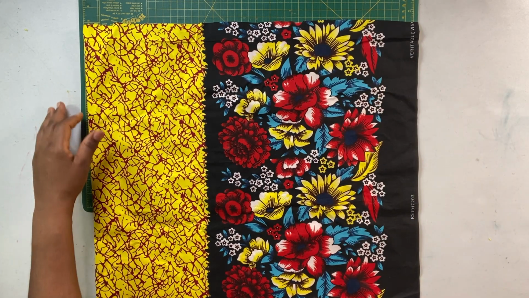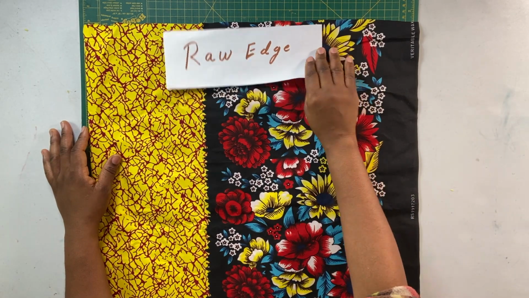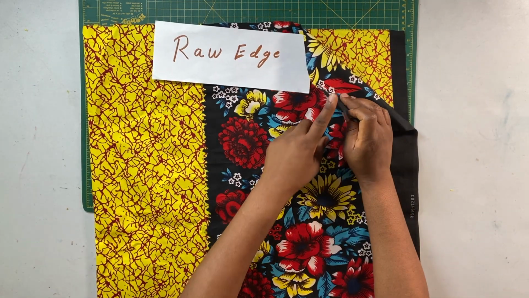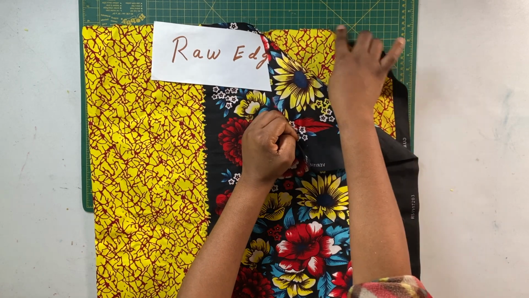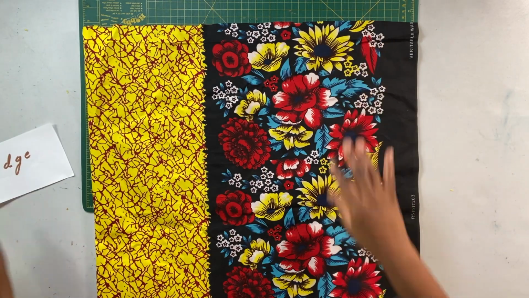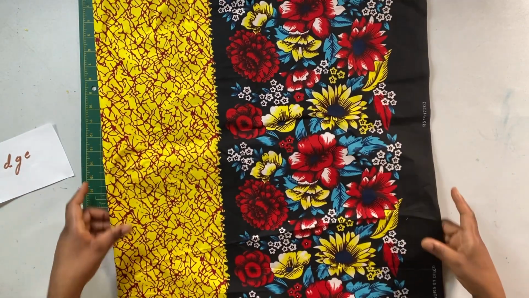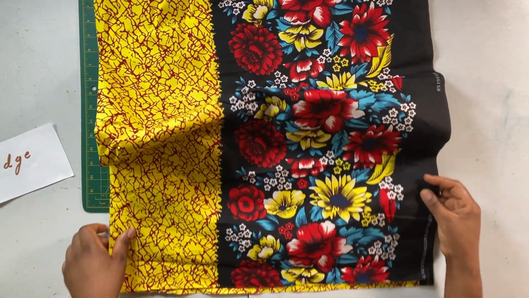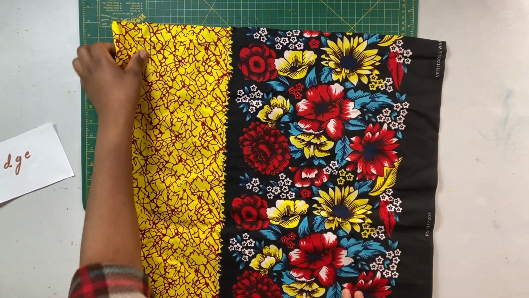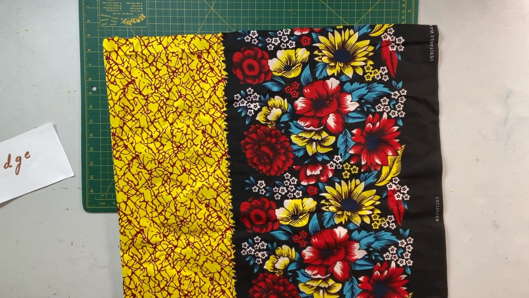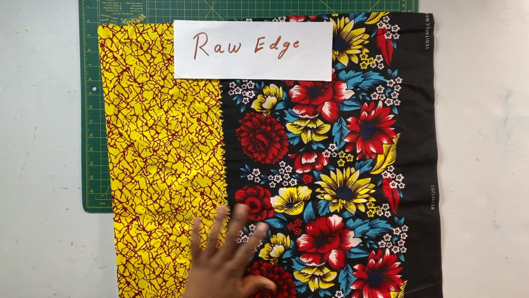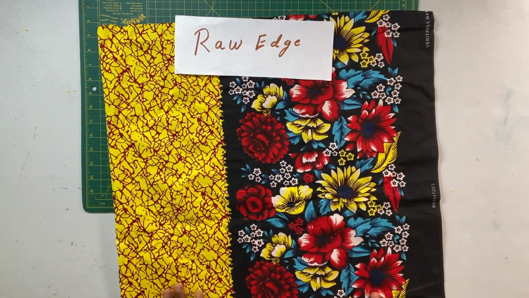So first thing we're gonna start with here is the raw edge. I think most of us know the raw edge of the fabric. So the raw edge is where you and I take our scissors and we cut through. So this part of the fabric is called the raw edge. And what I'm going to do here, I'm just going to move this fabric a little bit down here. So whether the raw edge is this way or this way, this is the raw edge of the fabric. Okay, so I'm just going to focus mainly on the top and the sides part.